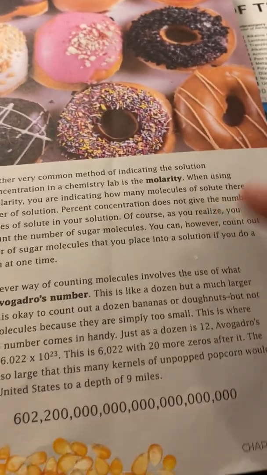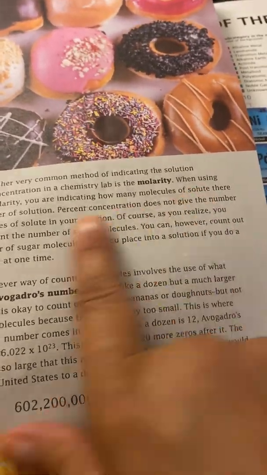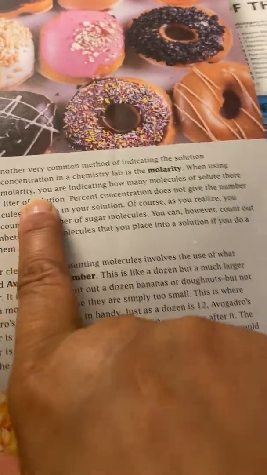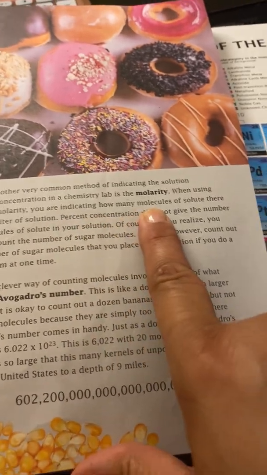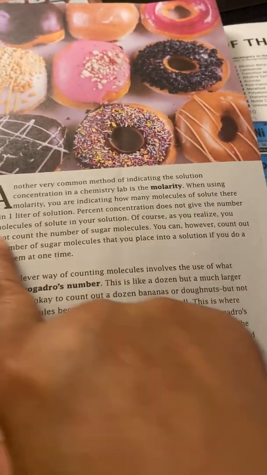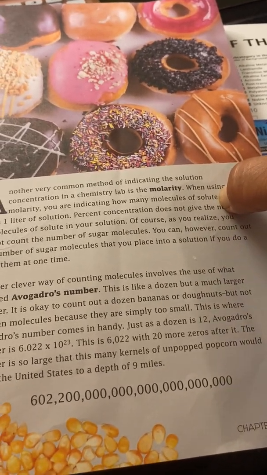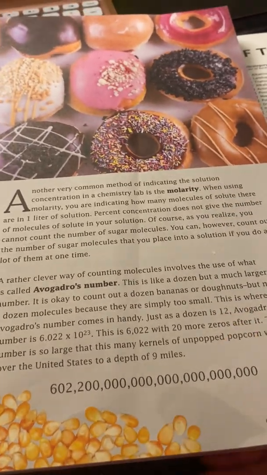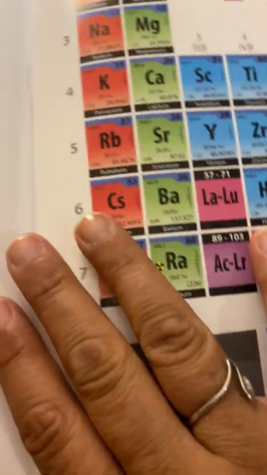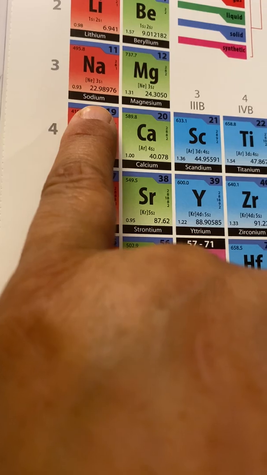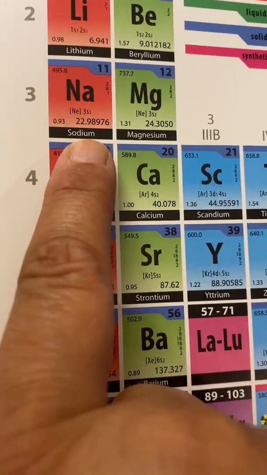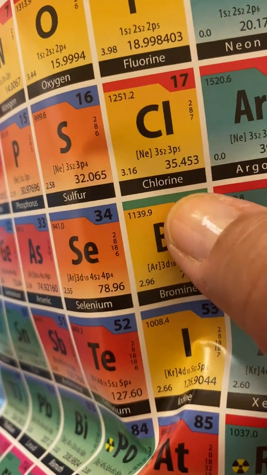Let's go back to that first paragraph and recognize what we're reading. So when using molarity, you are indicating how many molecules of solute there are in a liter of solution. And you remember what the molecule for salt was yesterday? It was NaCl. And there's no other numbers in there, so it's 1 sodium. You see that? And 1 chlorine.